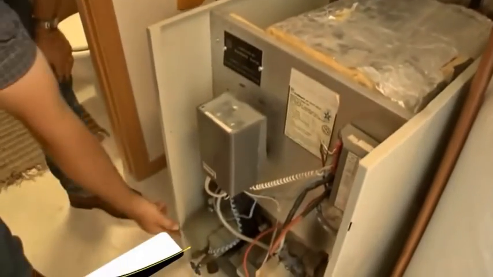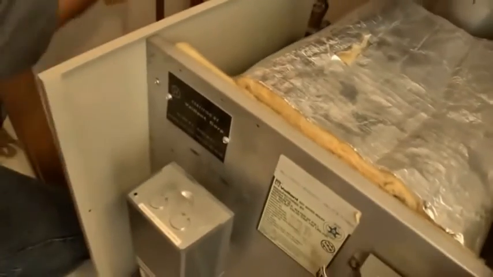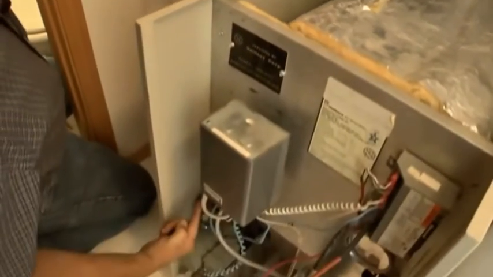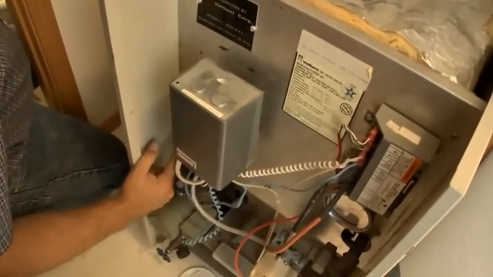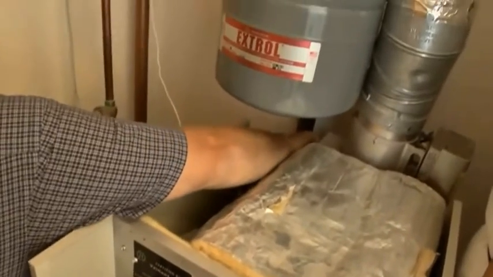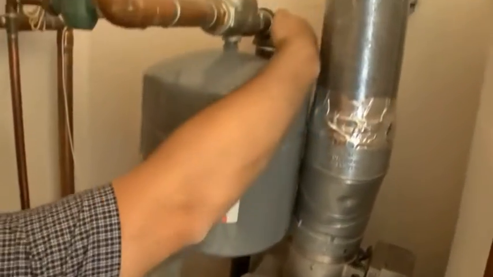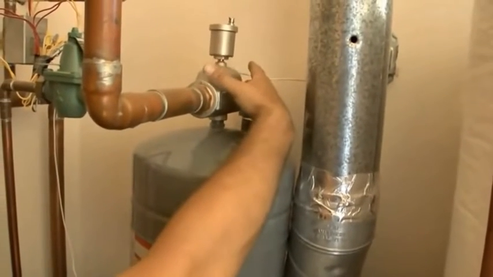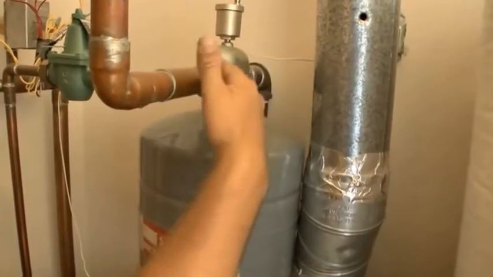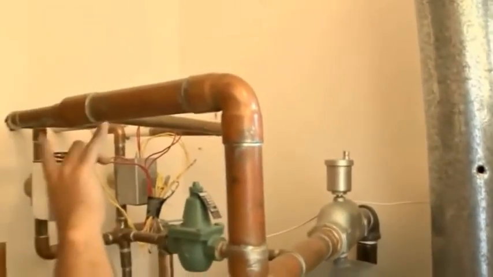The pump is right here. So the pump is pulling here, and then the pump pushes water into the boiler. It gets heated up. Then the hot water comes out of the boiler, up through here, through this is an air scoop, and out to the zones.